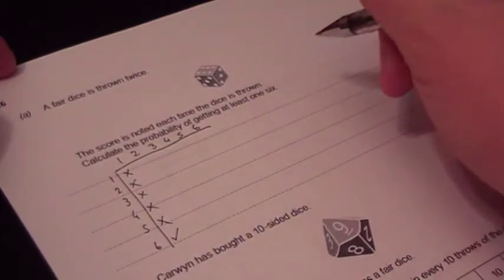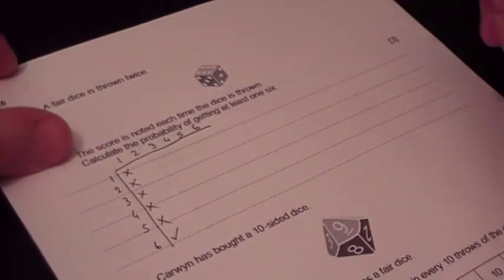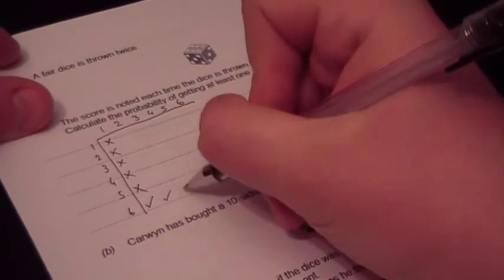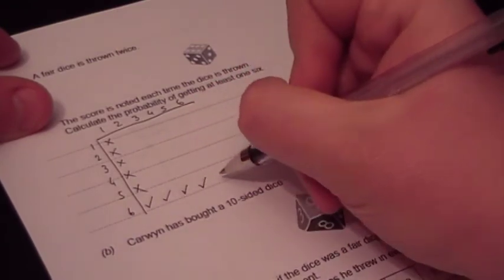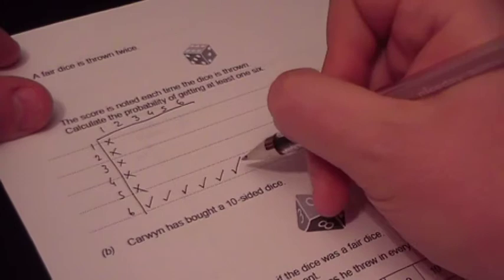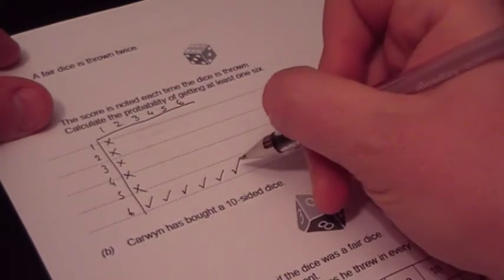And I said probability again at least 1, 6. And that pattern's going to continue all the way across the bottom, and especially here where we get double 6.